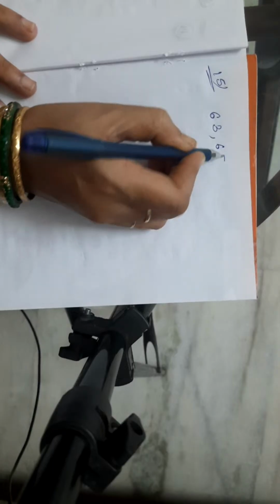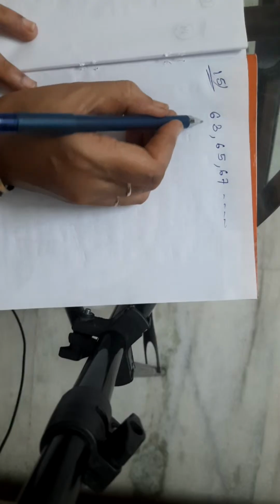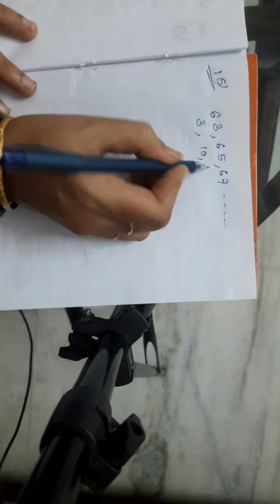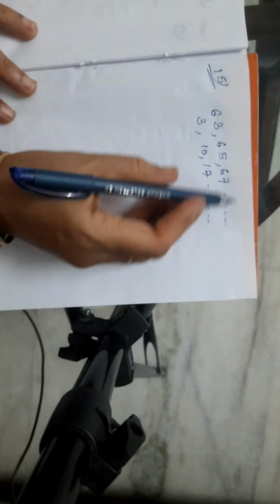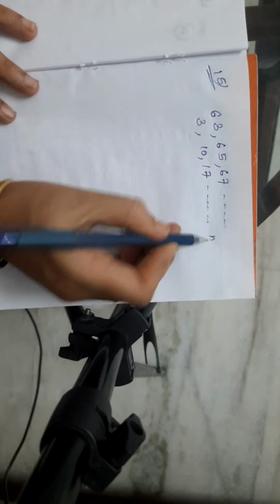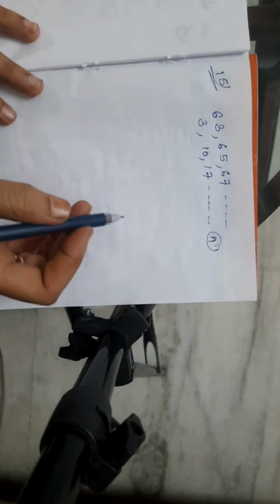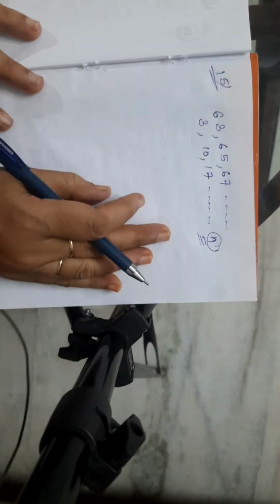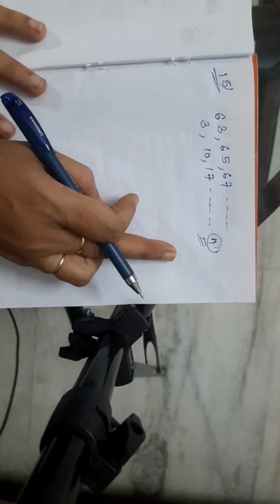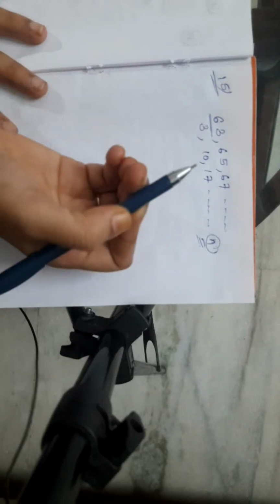63, 65, 67, and so on, this is the first AP. 3, 10, 17, this is the second AP. They are asking for which value of n both the APs will have the same nth term, both the APs are equal. So here n is asked. So we are going to find the nth term in both the APs. For the first case, the first term is 63.